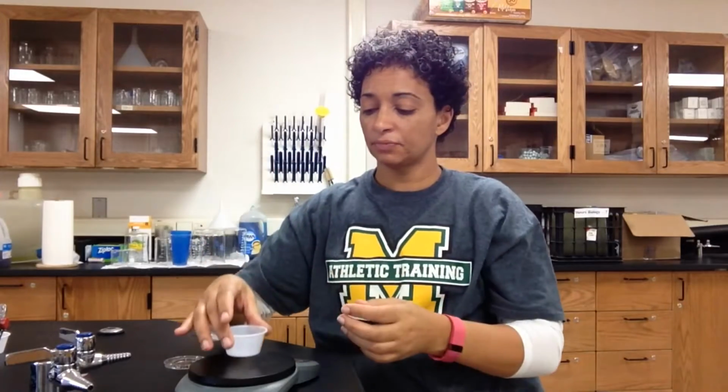Once I'm done with my red jelly bear, I'm going to put it back in its original cup. I'm going to dry the cup out, put it back on the balance, and make sure it reads 0. I'm going to repeat this procedure for all of the different colors of gummy bear.